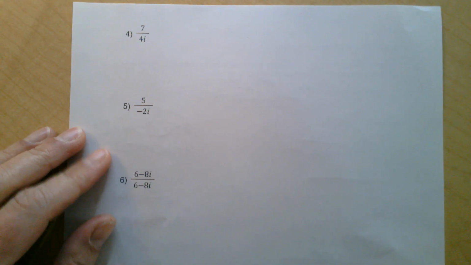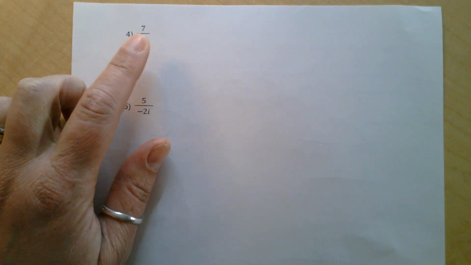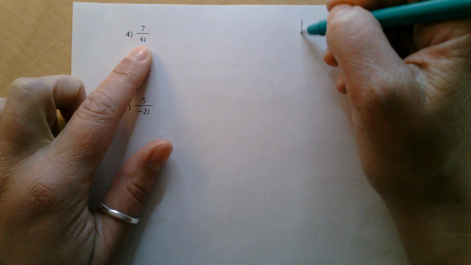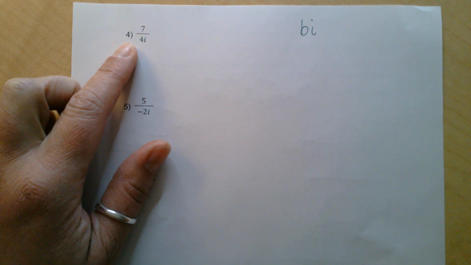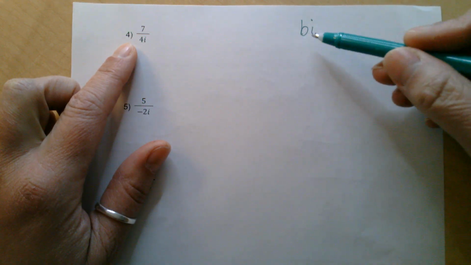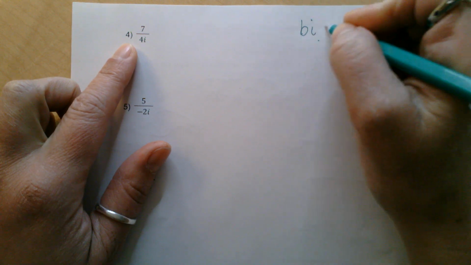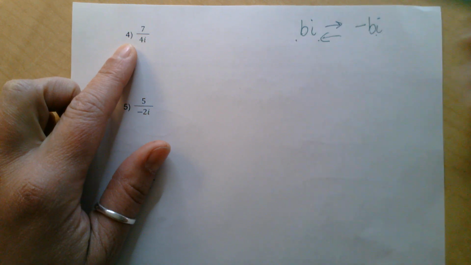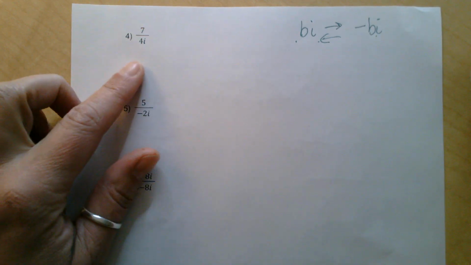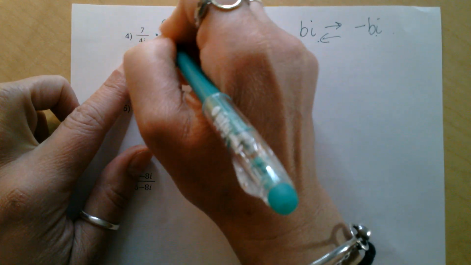Okay, let's take a look at a few more. Something a little bit different, like number 4, we have 7 divided by 4i. Now remember, we need to get the i out of the denominator. So the complex conjugate of bi, there's no a term. There's no real number in front. It's not like 2 plus 4i. It's just bi. So the complex conjugate of that is just negative bi. That's it. And you can go either way. So if we have a negative bi, the complex conjugate is positive bi. That's it. So here we have a positive 4i, so the complex conjugate that we're going to multiply by is going to be negative 4i.